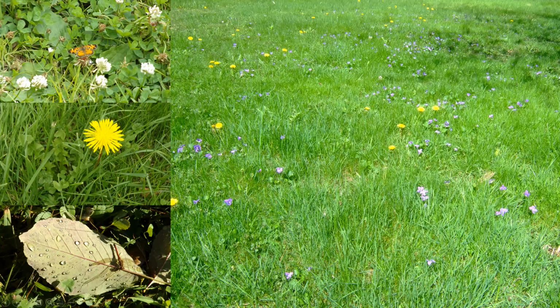And then this is a little butterfly, I think a painted lady butterfly, I'm not sure though, on some clover in the yard, growing in the lawn. And this is on a leaf, just a dragonfly sunning itself in the morning, which you don't get in conventional lawns.